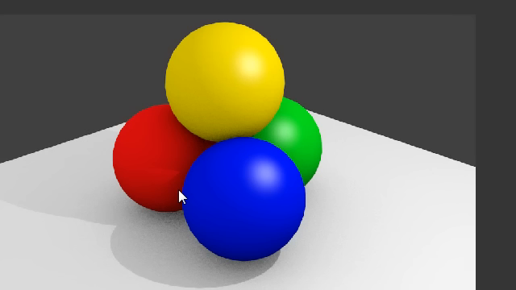So that's really it for this tutorial. Just creating a simple scene, showing you duplicate and the Materials tab, and just some of the basics to put everything together.